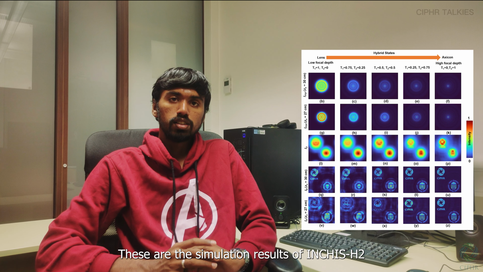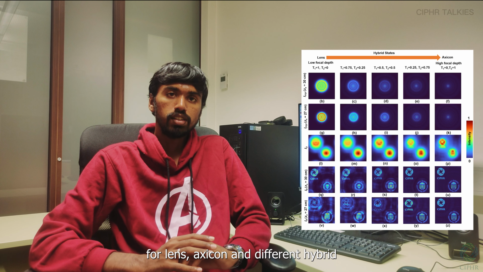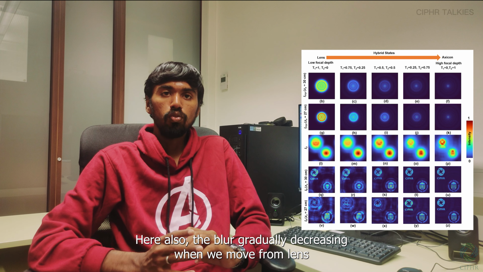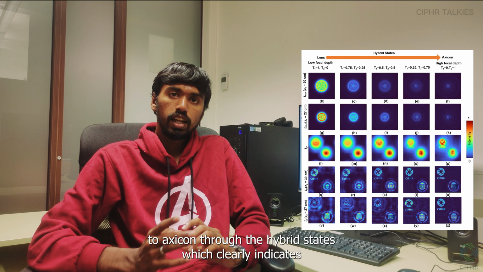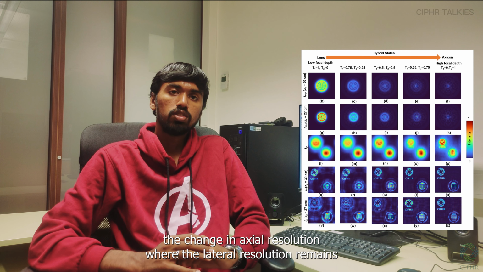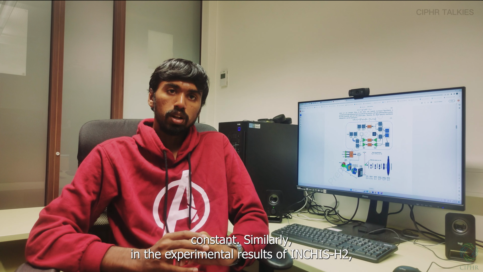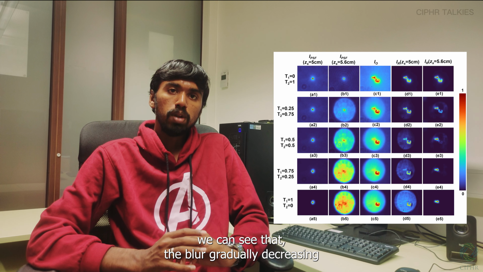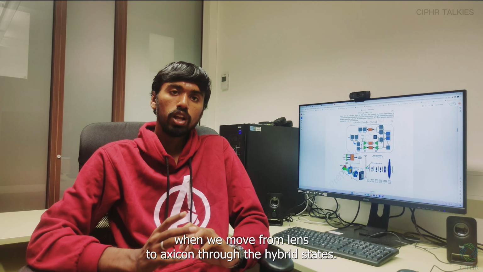These are the simulation results of INCHES H2 for lens, axicon and different hybrid states. Here also, the blur gradually decreases when we move from lens to axicon through the hybrid states, which clearly indicates the change in axial resolution where the lateral resolution remains constant. Similarly, in the experimental results of INCHES H2, we can see that the blur gradually decreases when we move from lens to axicon through the hybrid states.